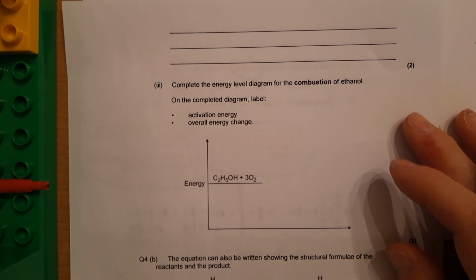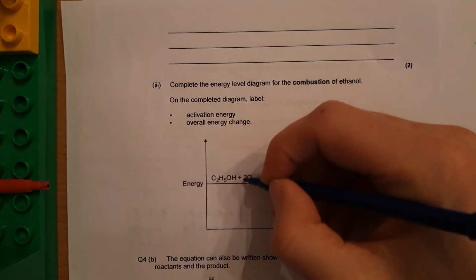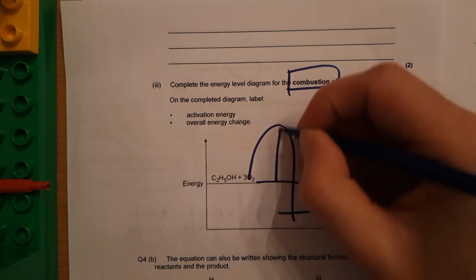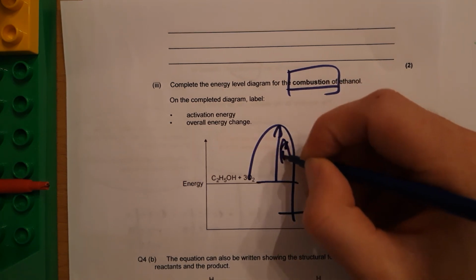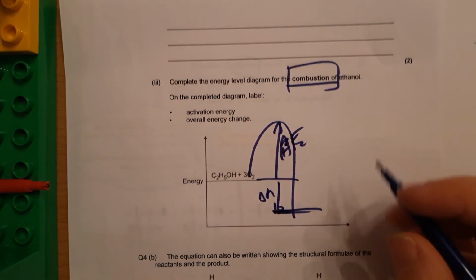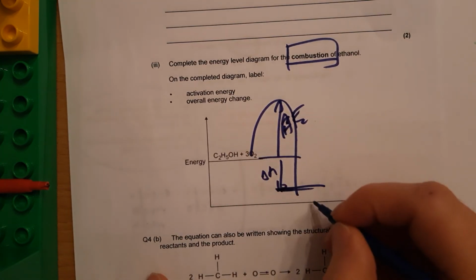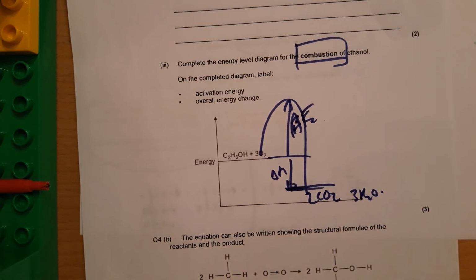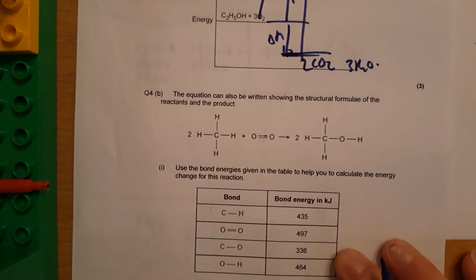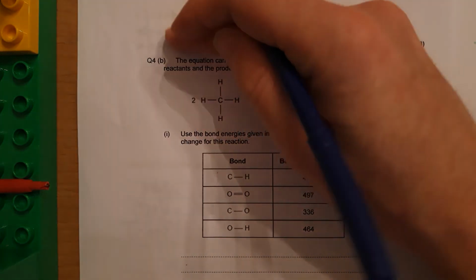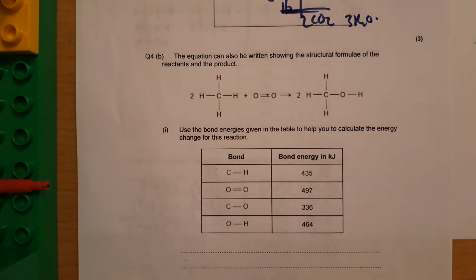Right, nearly there. Complete the energy level diagram for the combustion of ethanol. Combustion is exo. Combustion, exo, activation energy. Activation energy, energy change, delta H. Again, take it to the line there. And I'd write, maybe down here, 2CO2, 3H2O down there. The equation can also be written, this is sort of question 4, so there's a missing part of question 4. So it's just another calc to do.